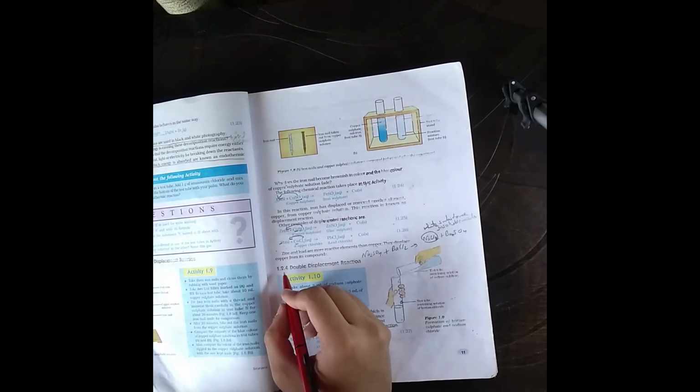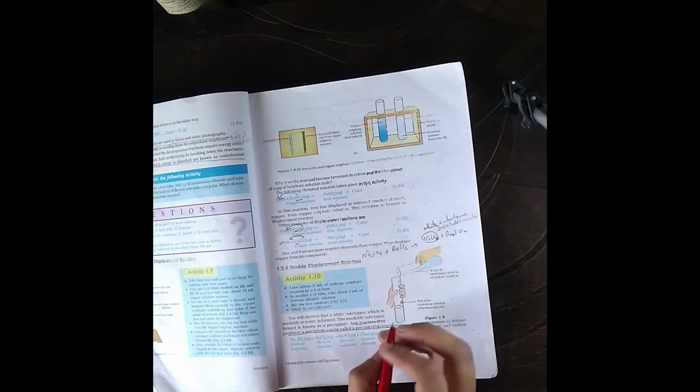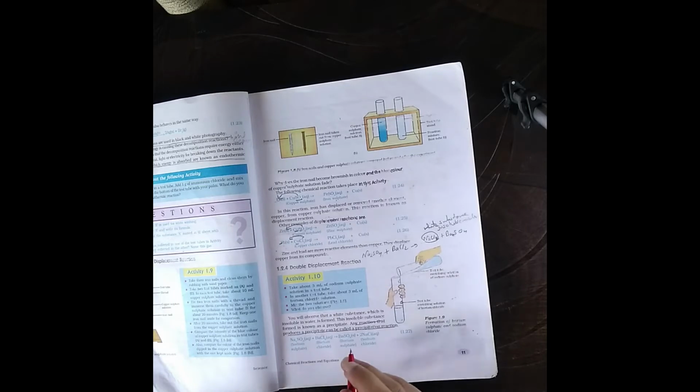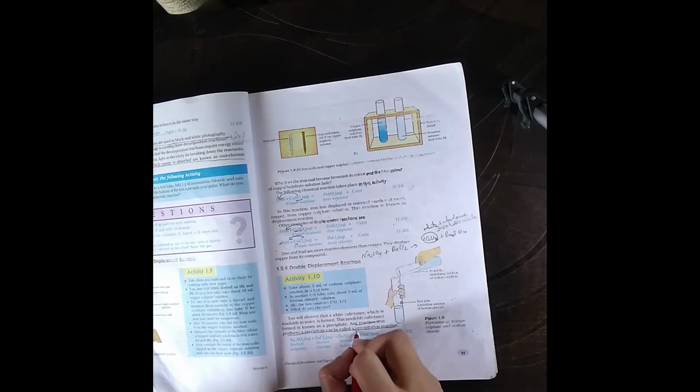Now our fourth reaction type, that is double displacement reaction. In a double displacement reaction, exchange of ions takes place. Here is another type of reaction given, that is precipitation reaction. A reaction which produces a precipitate is called a precipitation reaction.